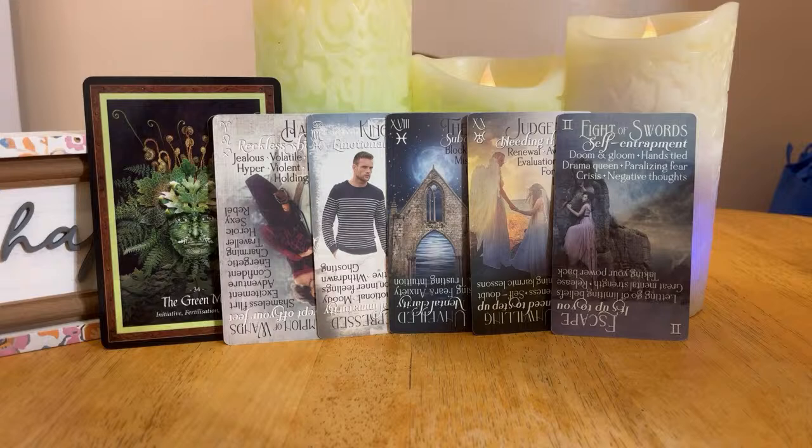I think that you do have a lot of amazing ideas, but you're not quite sure. You're still a little bit in your head as to how to really move forward. It's like you're calculating what you should do. Should you go for this? Should you go for that? So I think that there's a lot of stuff that is going on for you mentally with the Eight of Swords here and the Moon.